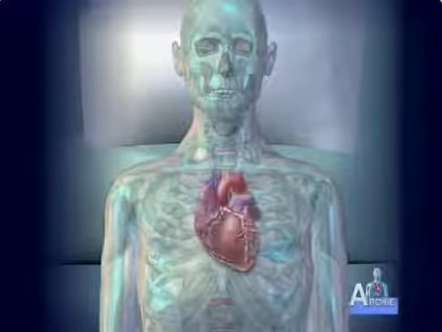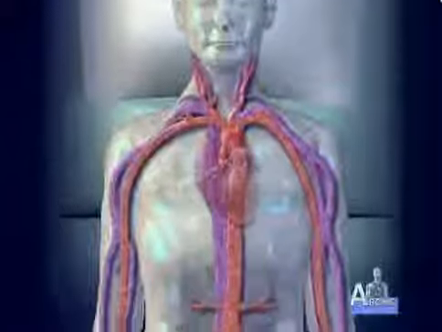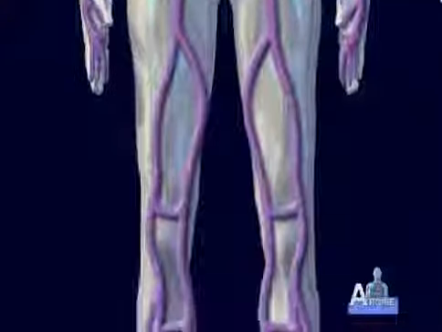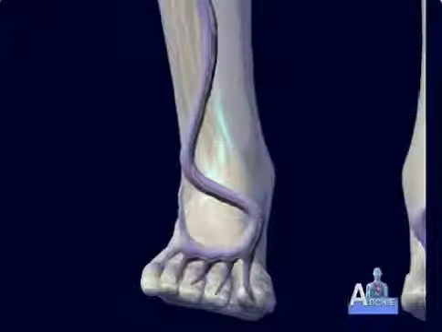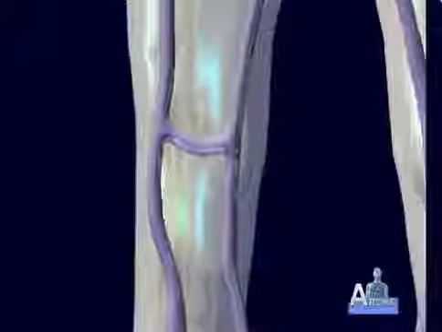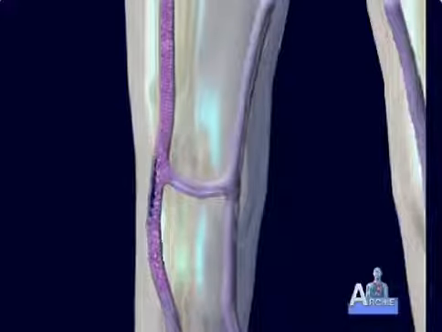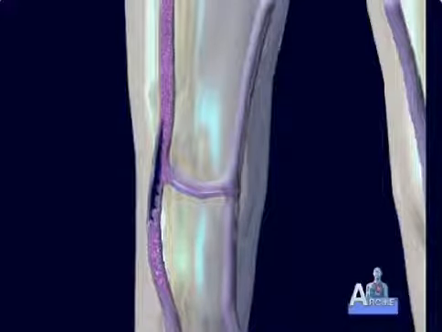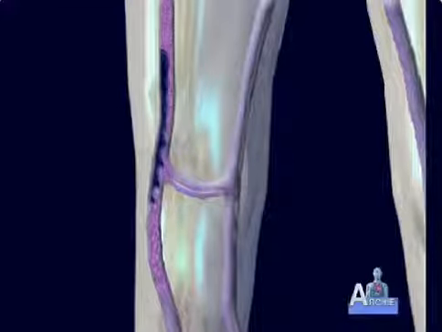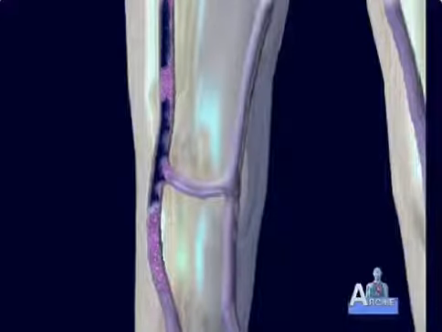Deep vein thrombosis usually begins in the deep veins of the leg. Risk factors for this serious condition include hypercoagulable states, instrumentation, trauma, malignancy, and prolonged immobilization. Over time, the clot propagates. A portion of it may embolize and travel up the venous circulation into the inferior vena cava.